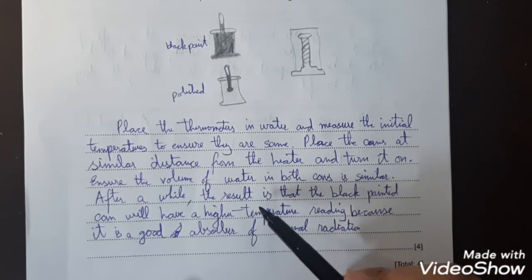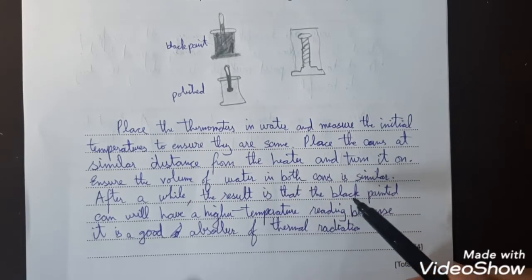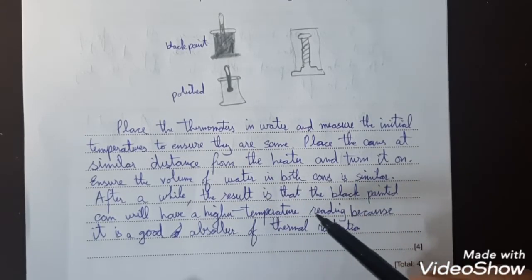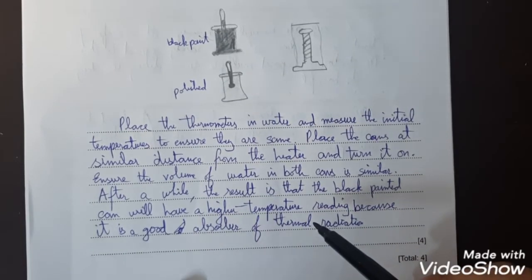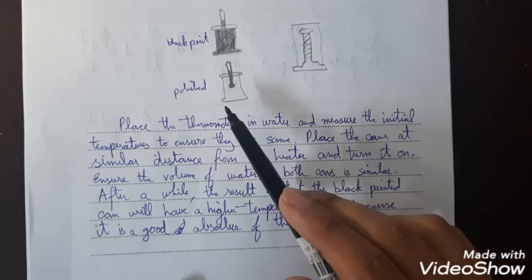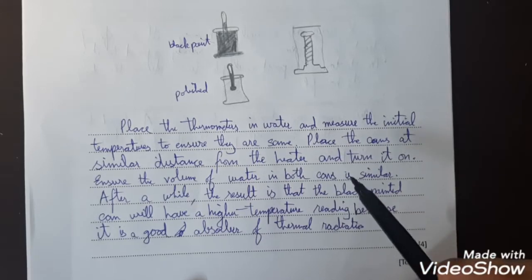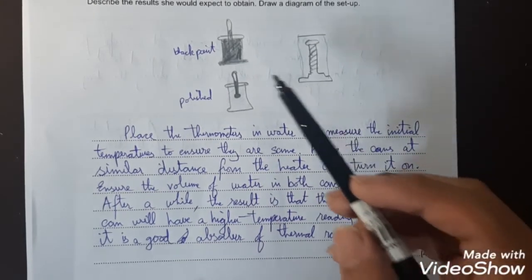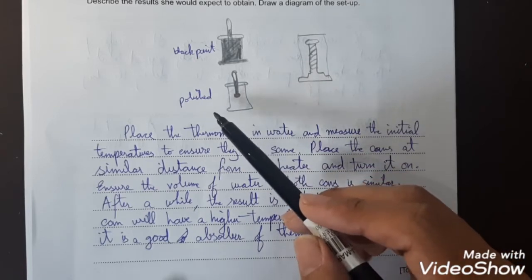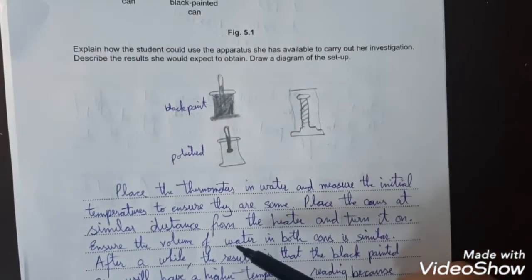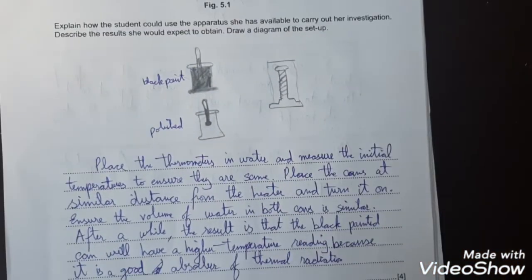After a while, the result is that the black painted can will have a higher temperature reading because it is a better absorber of thermal radiation than a polished can, and it will have less amount of water remaining as compared to the polished can. So this is what we will write in question 5.